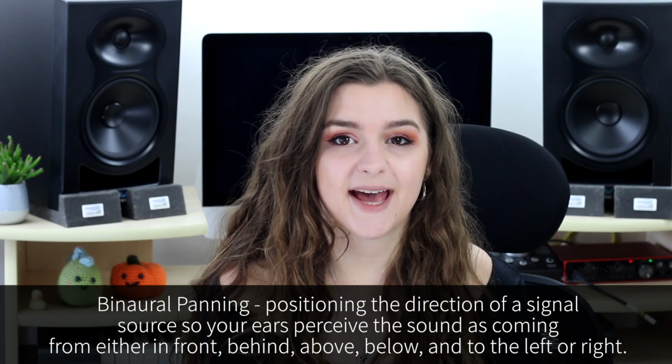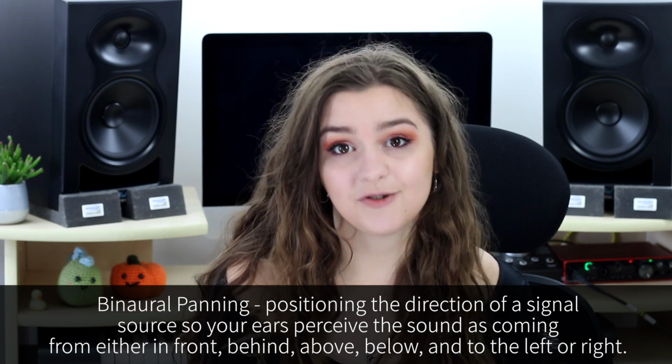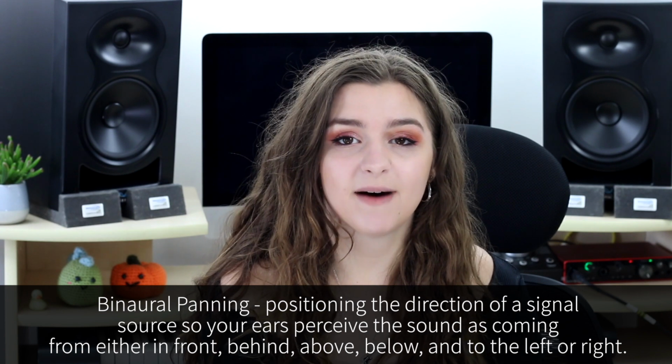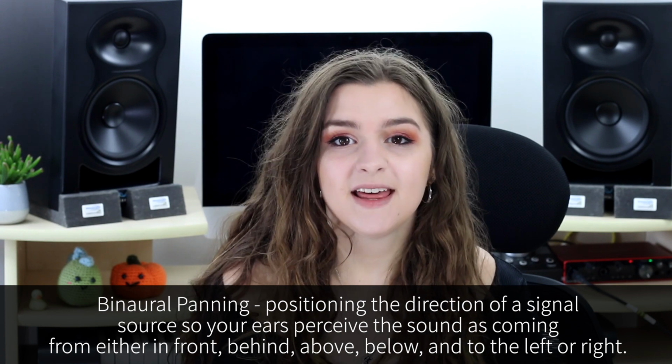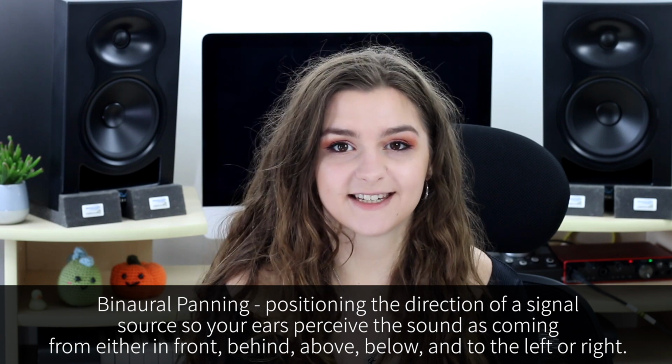Binaural panning is when we emulate human hearing in our music. We can pan sounds left or right, front or behind, above or below the listener. This has to be done through a stereo output, but can be used really effectively.